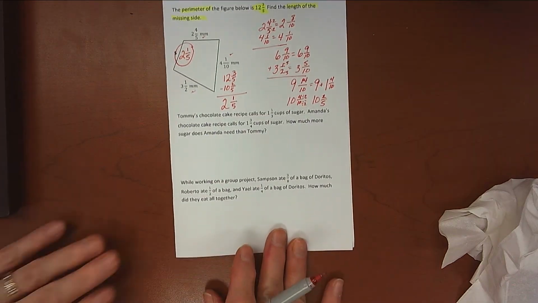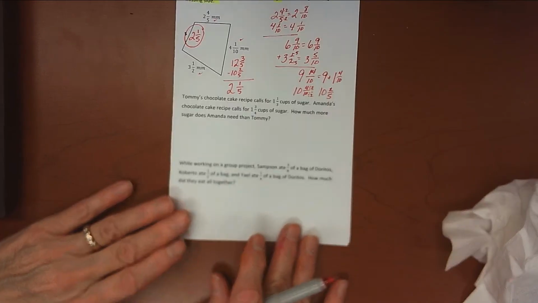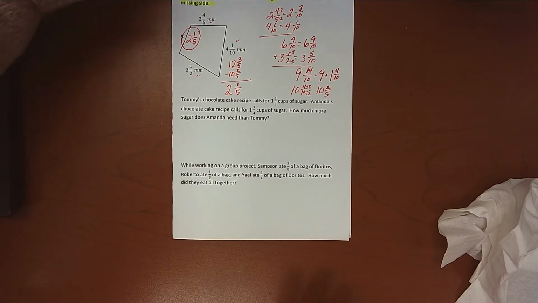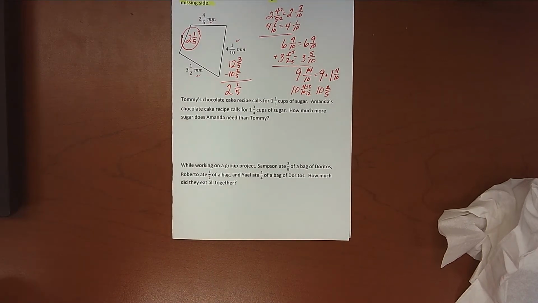All right, next problem. Sorry, let me read that again. Tommy's chocolate cake recipe calls for 1 1/3 cups of sugar. Amanda's chocolate cake recipe calls for 1 3/4 cups of sugar. How much more sugar does Amanda need than Tommy?